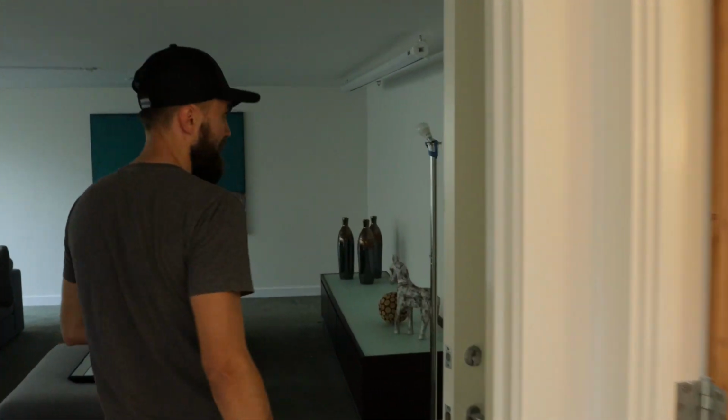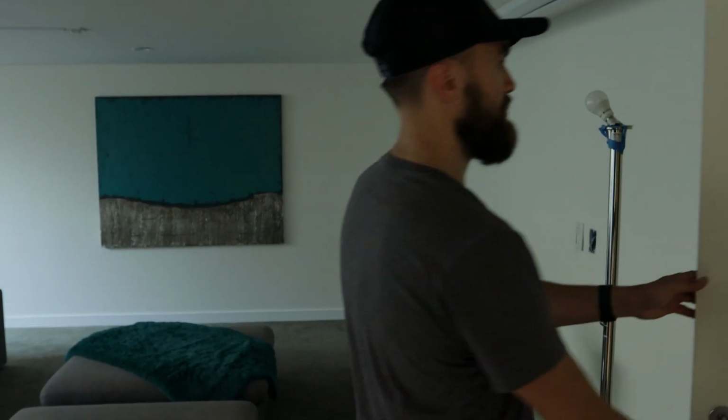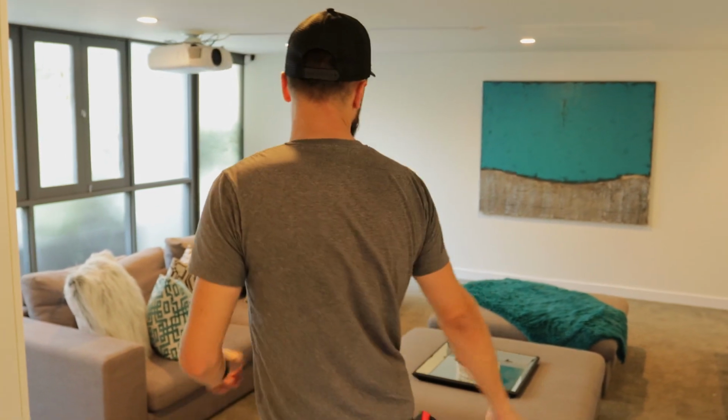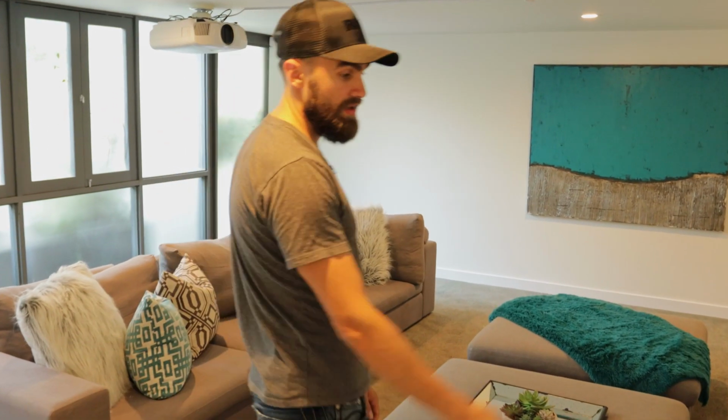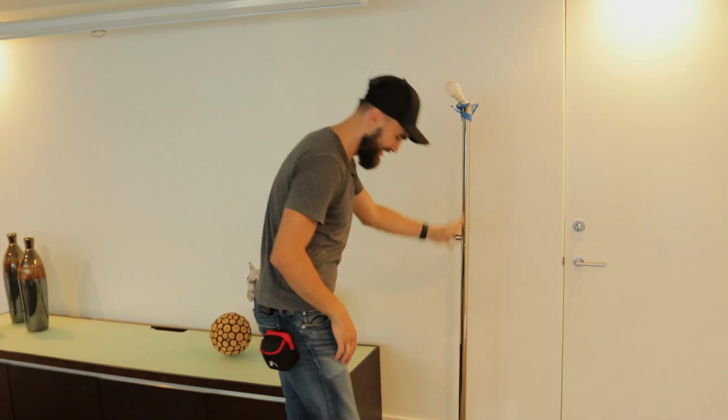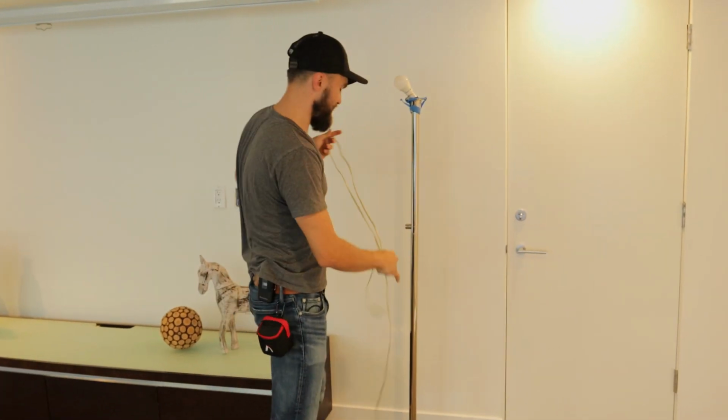Okay, and now the entertaining room. So let's close the closets. Let's turn on all the lights. Okay, like light stand. What is wrong with this light stand? We definitely don't want to use it. It doesn't look good.